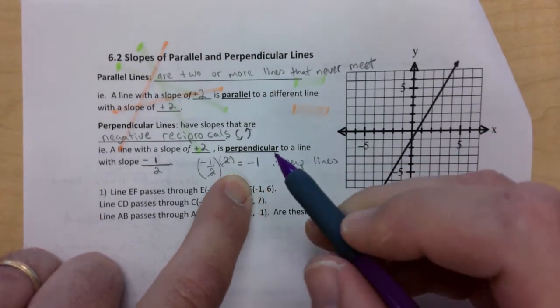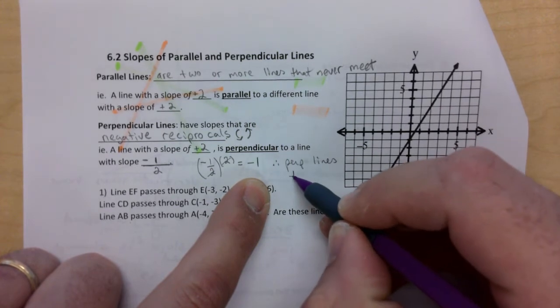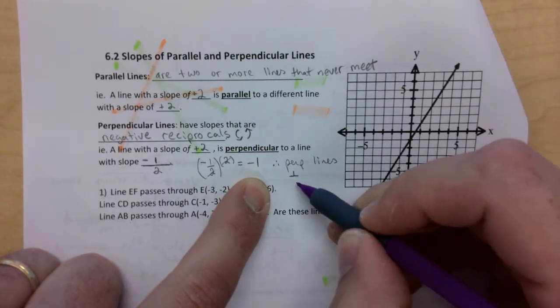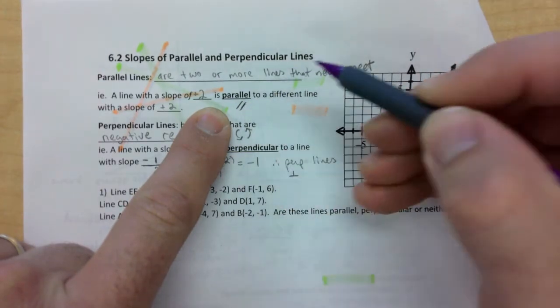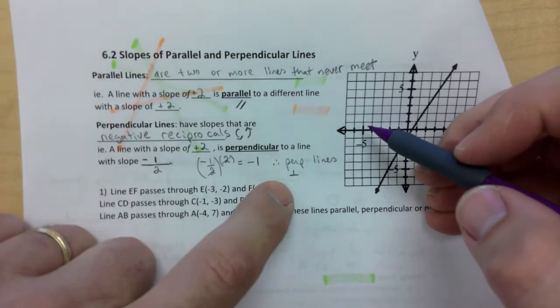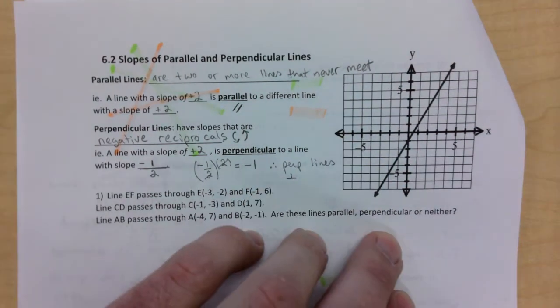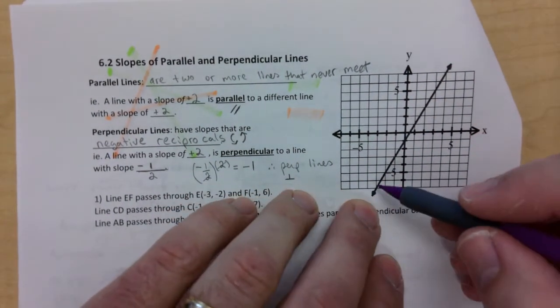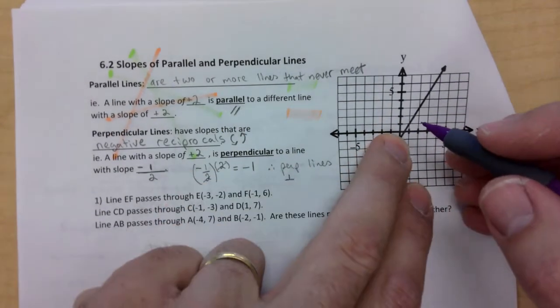And the notation for perpendicular is this symbol, and the symbol for parallel is this. So if lines are parallel, we use that symbol. If lines are perpendicular, we use this over here. So let's use this line here on this side as an example.